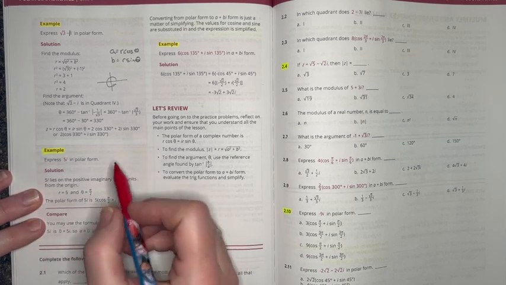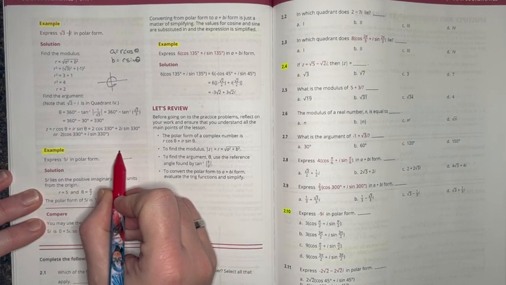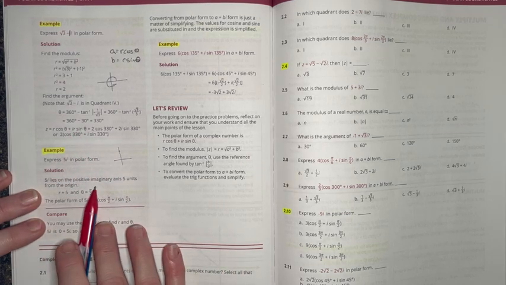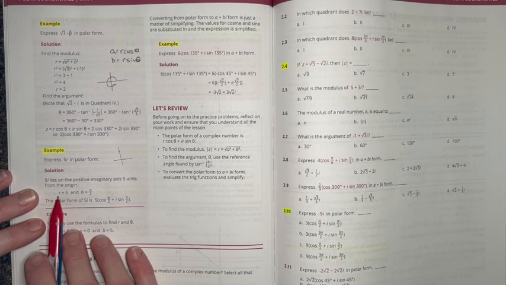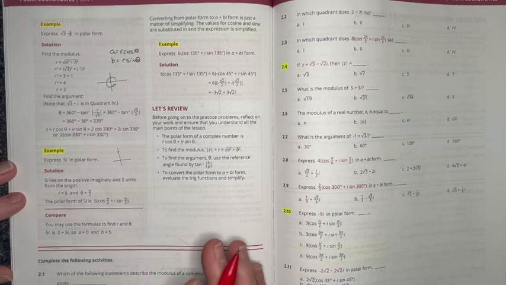Well, 5i, if you were to graph it, it would just be up here. It lies on the vertical axis, 5 units above the origin. So r is equal to 5. And it says here theta is equal to pi over 2. Again, you might be wondering, how do they know that?